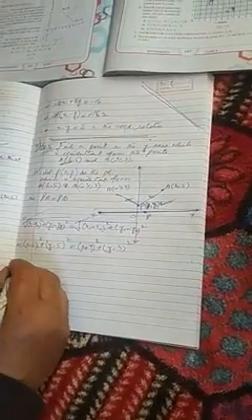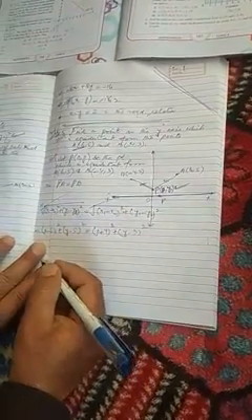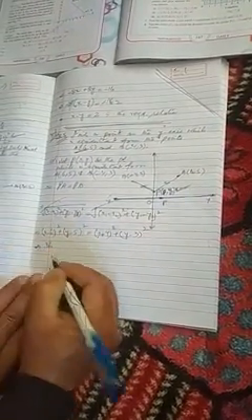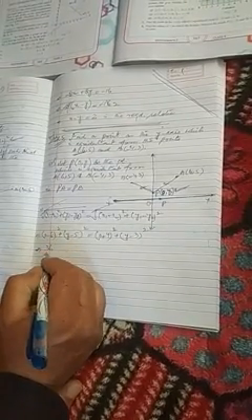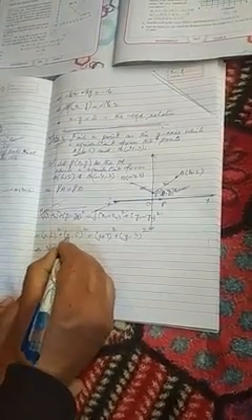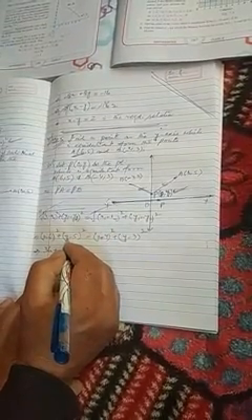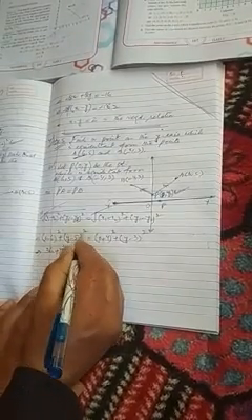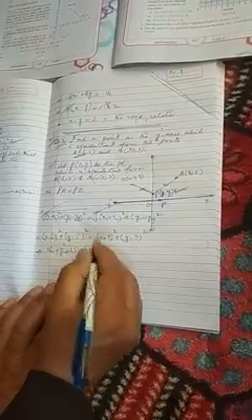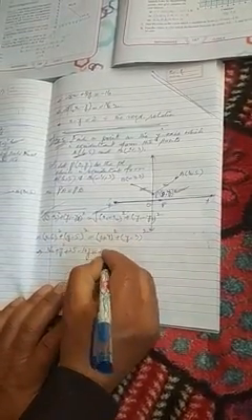Now 0 minus 6 whole square is 36, plus (y minus 5) whole square. Using the identity (a minus b) whole square, this is y square plus 25 minus 10y, which is equal to 16 plus (y minus 3) whole square.